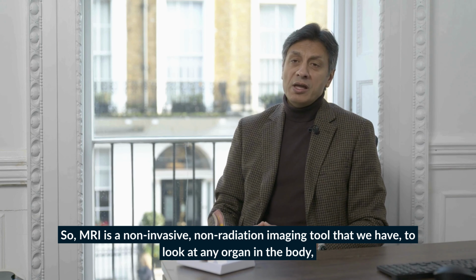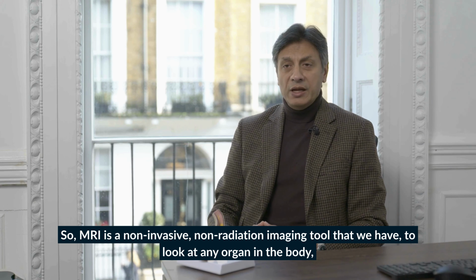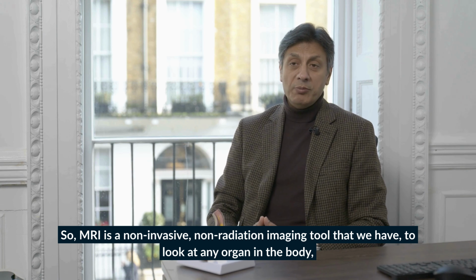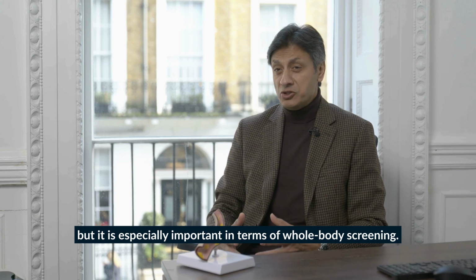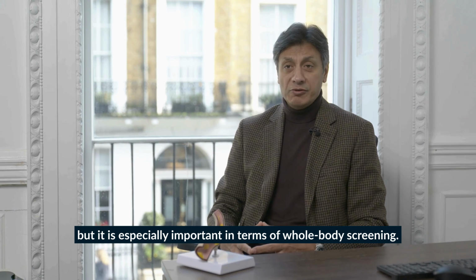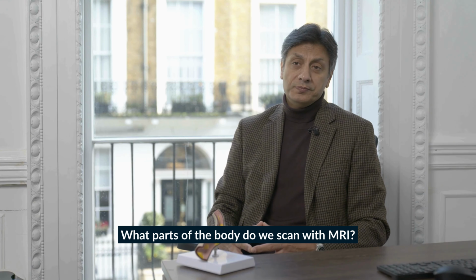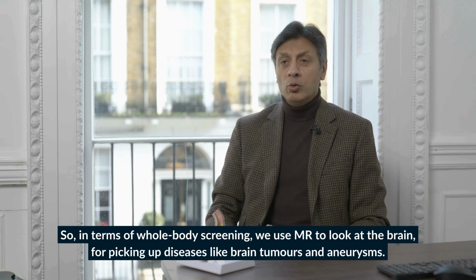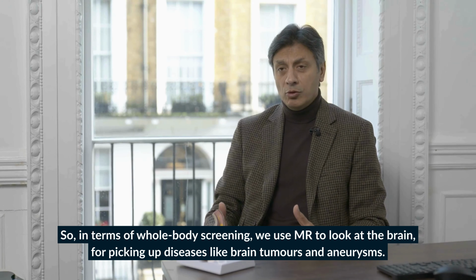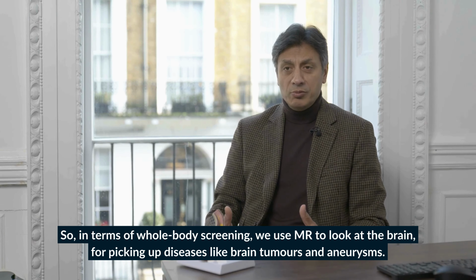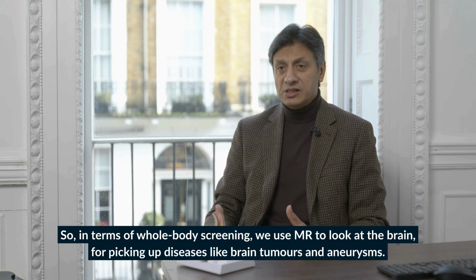What is MRI? So MRI is a non-invasive, non-radiation imaging tool that we have to look at any organ in the body, but it is especially important in terms of whole body screening. What parts of the body do we scan with MRI? So in terms of whole body screening, we use MR to look at the brain for picking up diseases like brain tumors, aneurysms.